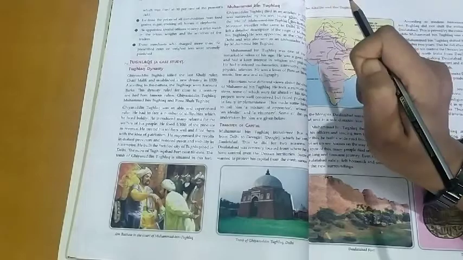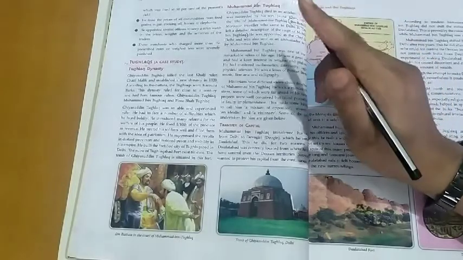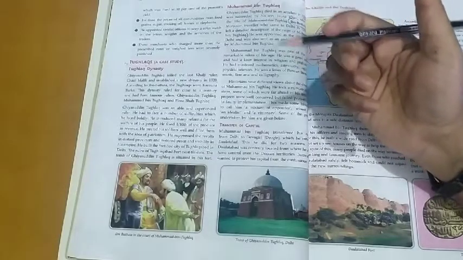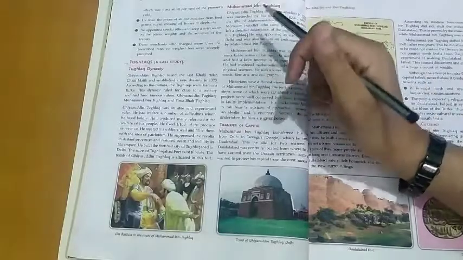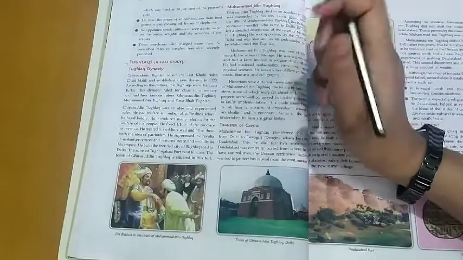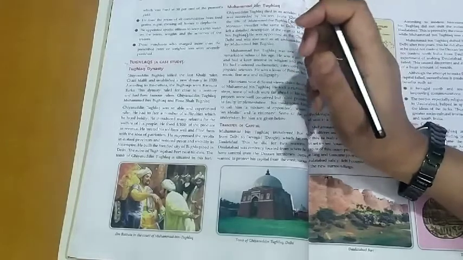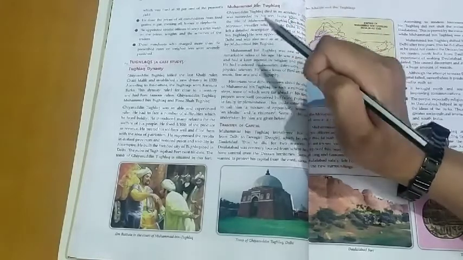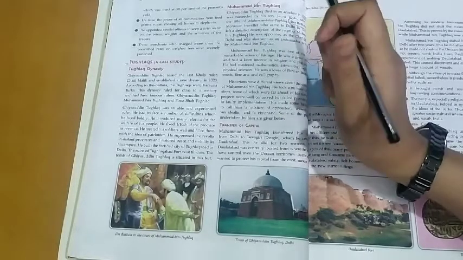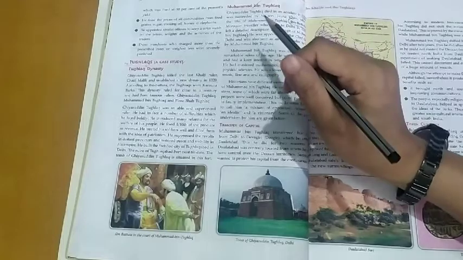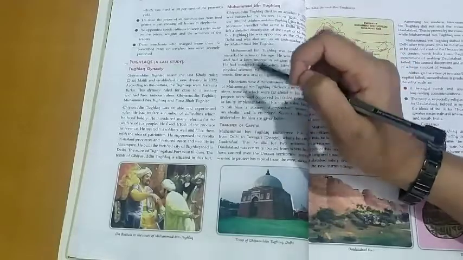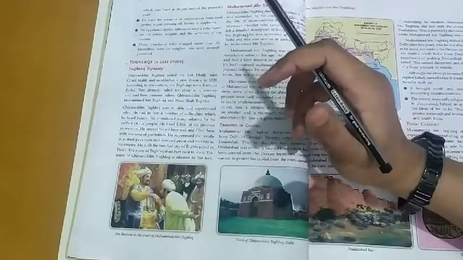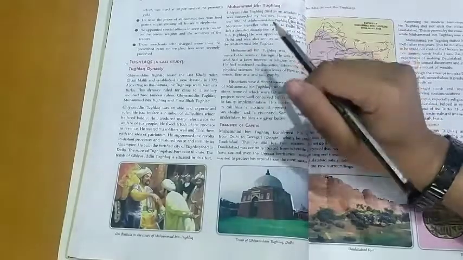Mohammed bin Tughluq's reign is known for many ambitious schemes at that time. What is the meaning of reign? I sometimes use this word. Reign is the kind of empire, territory. He introduced so many ambitious schemes, but these schemes failed because of his poor judgment and his impatient nature. These brought ruin to the empire.